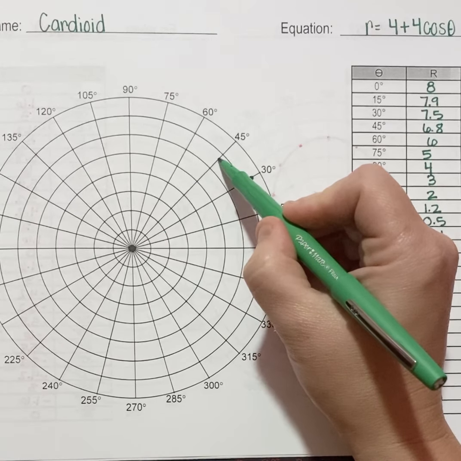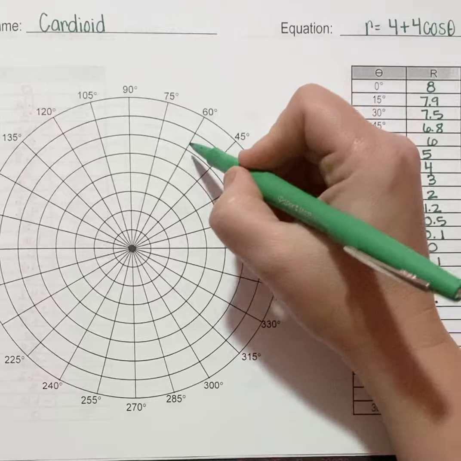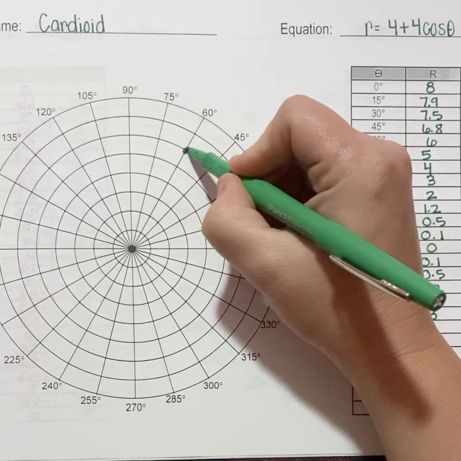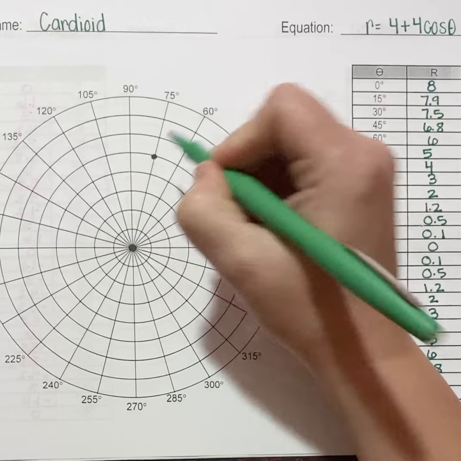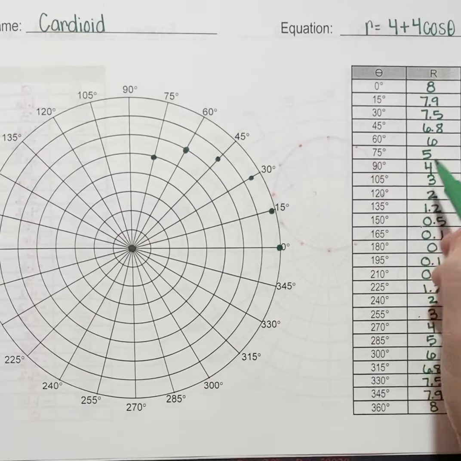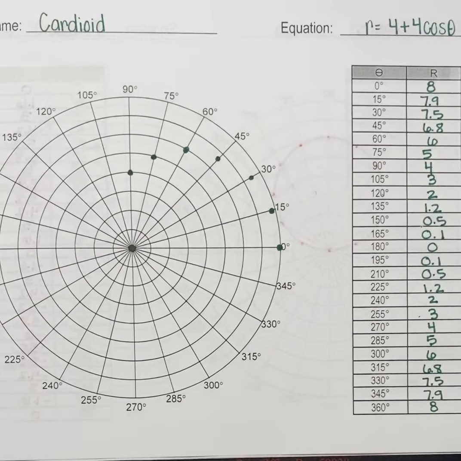If you have to keep going back from the original part, that is perfectly fine. So 6.8 is really close to 7. At 60, we're at 6. At 75, we're at 5, so it's starting to curve in real tight now. At 90, we're back to 4. All right, so that's the first quadrant.